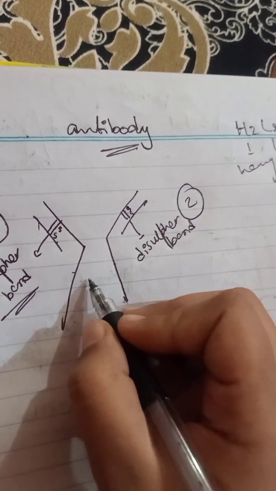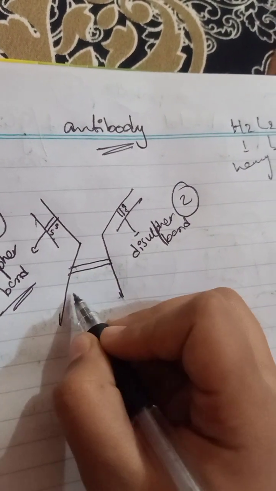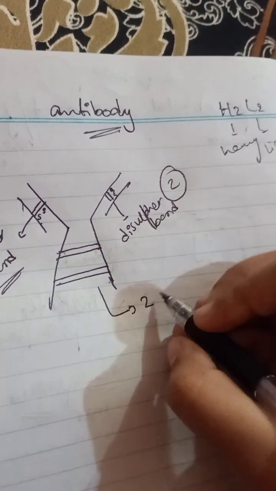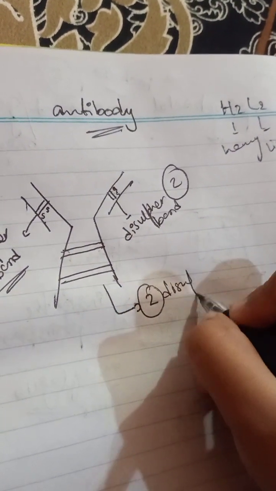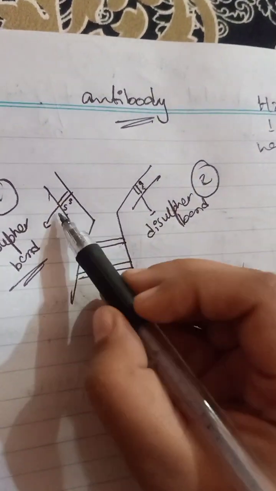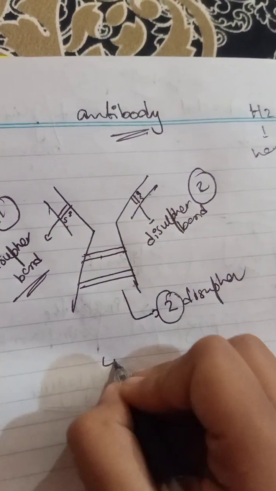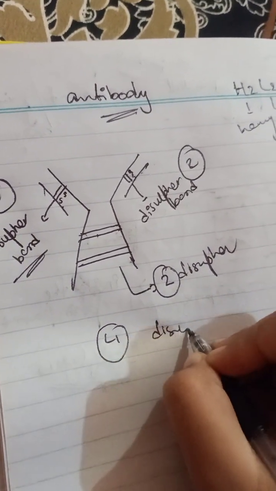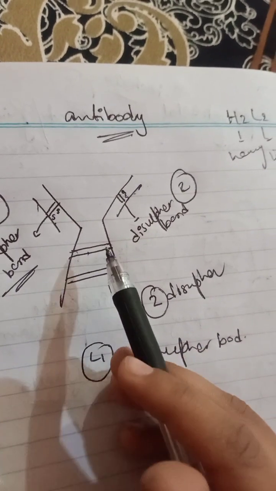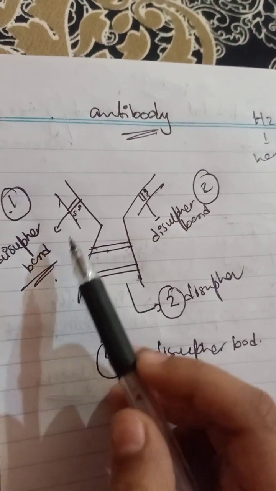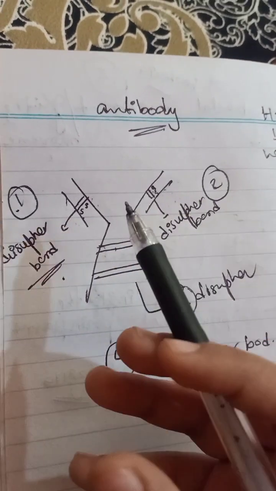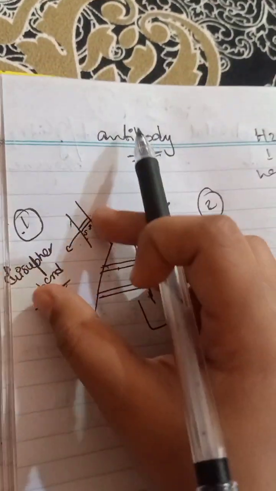And here also we have 1 and 2, which means 2 disulfide bonds. How many? 1, 2, 1, 2, 3, 4, which means 4 disulfide bonds between the two different chains. The two chains combine between the two chains.